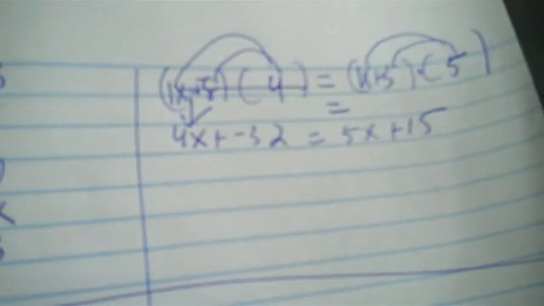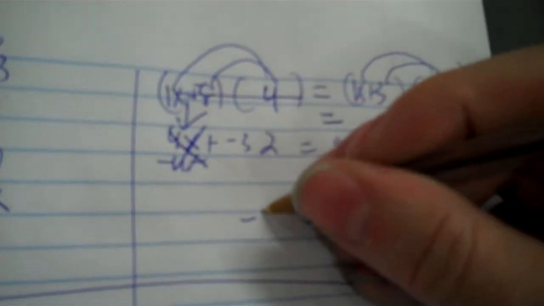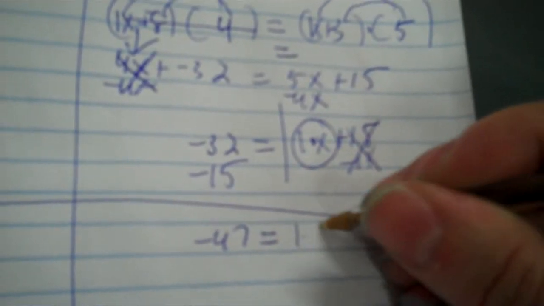Okay, look at your x's. They are on opposite sides of the equation, so mark your 4 and get rid of that. So minus 4x, minus 4x. Negative 32, and then we have 1x plus 15. Wall, dot, circle. You've got a plus 15, you've got to get rid of that. So minus 15, minus 15. Negative 32 minus 15 is negative 47, 1 dot x. Get rid of that 1. You can divide by 1, but really that's silly.